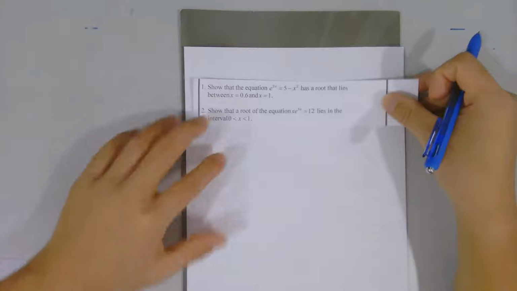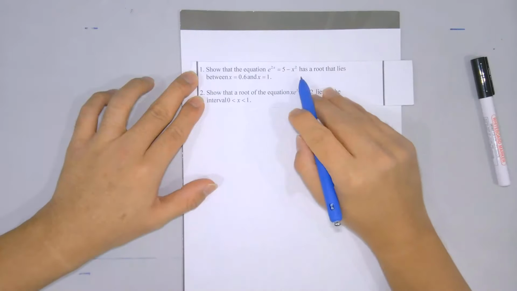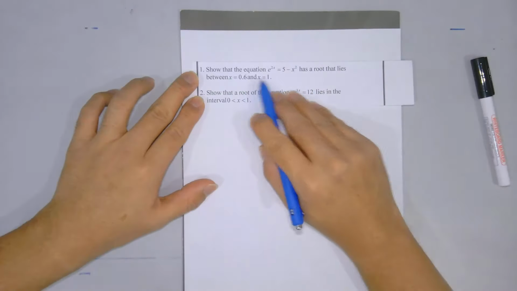So okay, now I already explained for you. I think if you are smart enough to understand, alright? Show that this has a root that lies between 0.6 and 1.